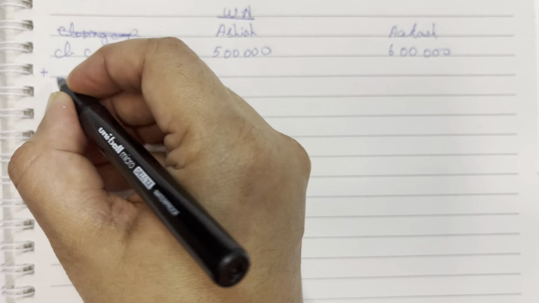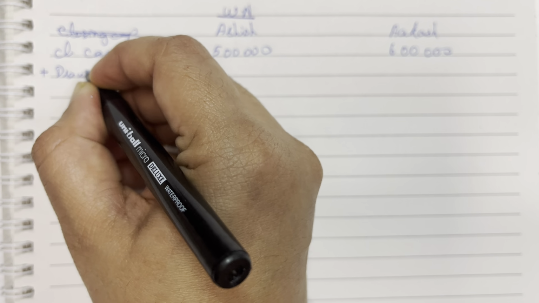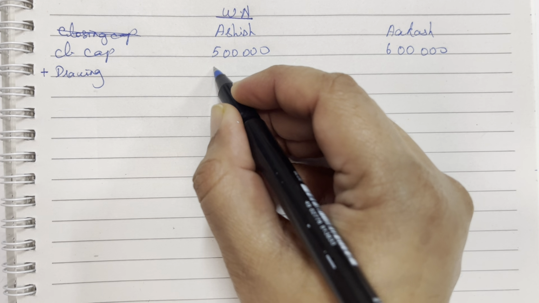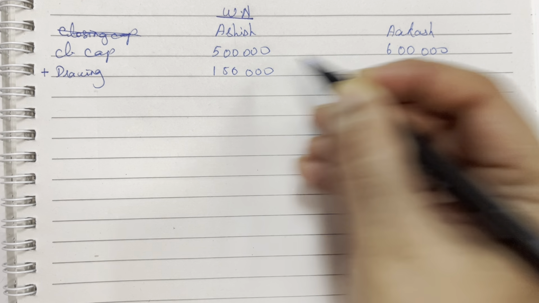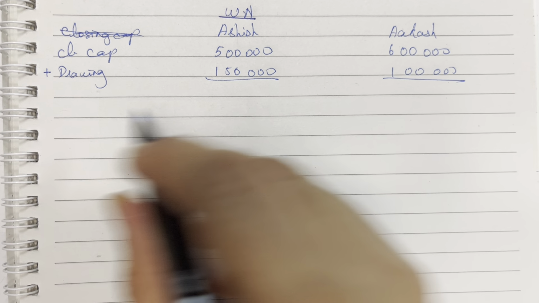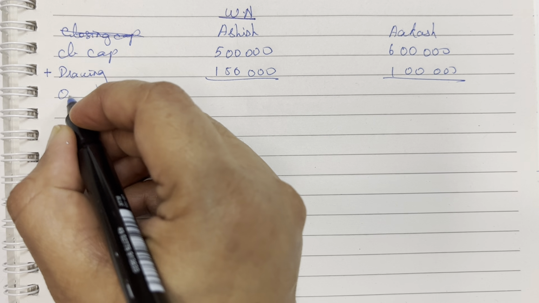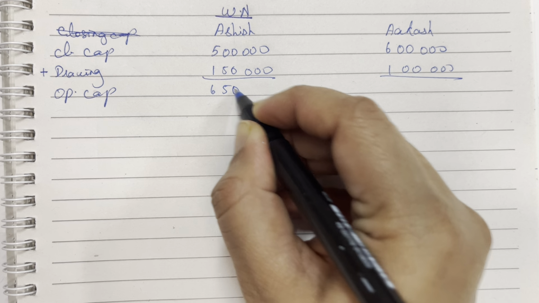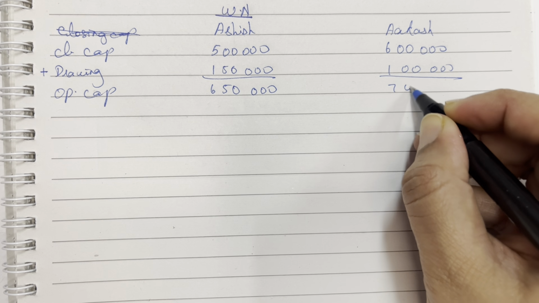With this we add the drawings. Why? Because drawings were made during the year. So if we add the drawings, we'll come to know the opening capital of the partners. Drawings are 1,50,000 and 1 lakh. Now our closing capital plus our drawings give us the opening capital. So it's 6 lakhs 50,000 and 7 lakhs.